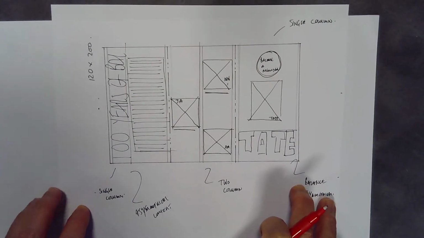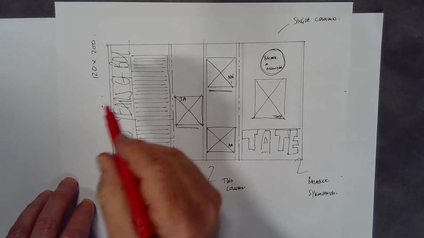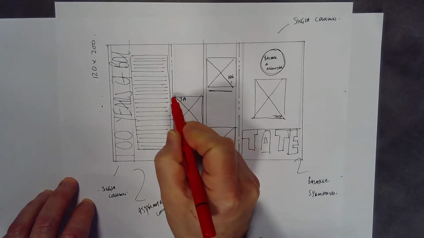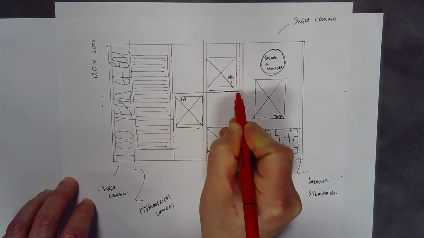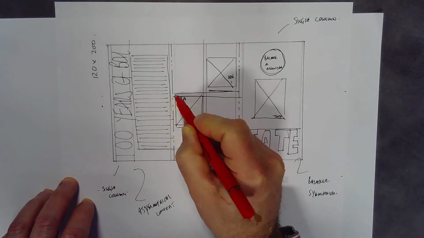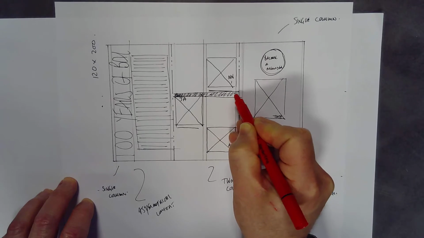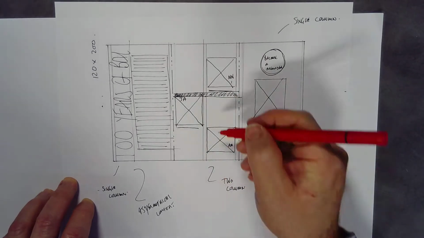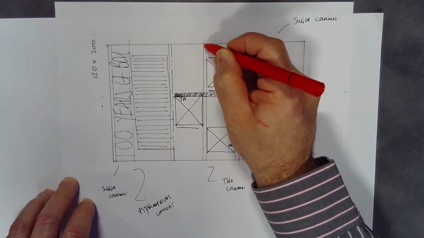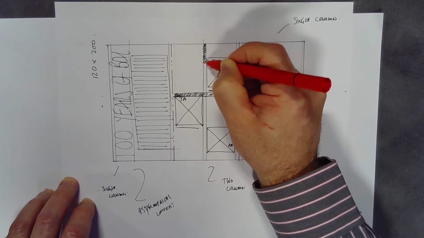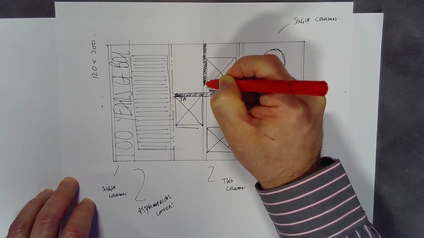So what have I started thinking about? Well, what have I used those bold black lines to divide things up? Like that. And maybe if I had my column, my gutters, divided by those black lines.